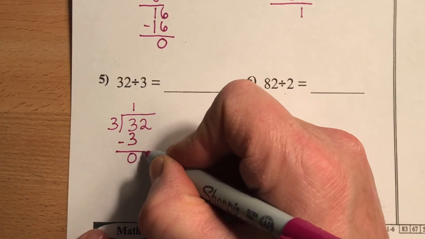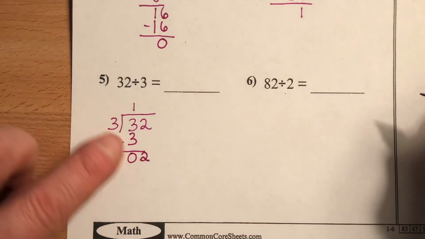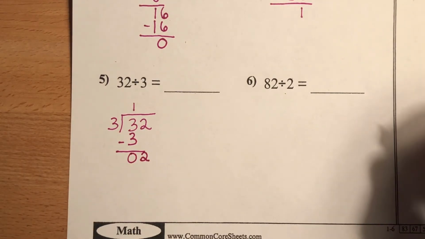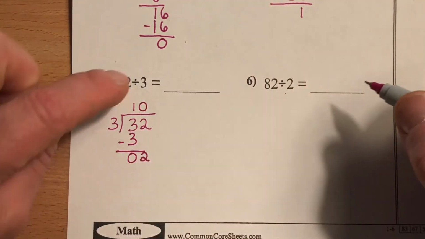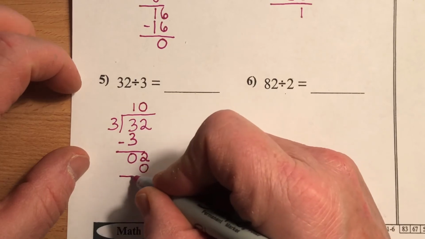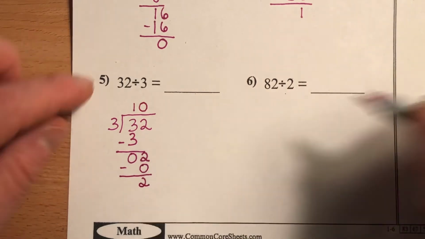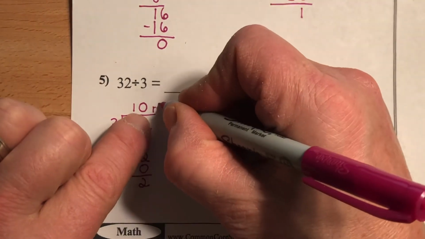Drop my ones place down. 2. How many times does 3 fit into 2? If you said 0, you're right. 0 times. I have to write that 0 in. 0 times 3 is 0. Subtract. I get 2. So it was really important that I did this step down here to get that 0. And I have a remainder of 2.